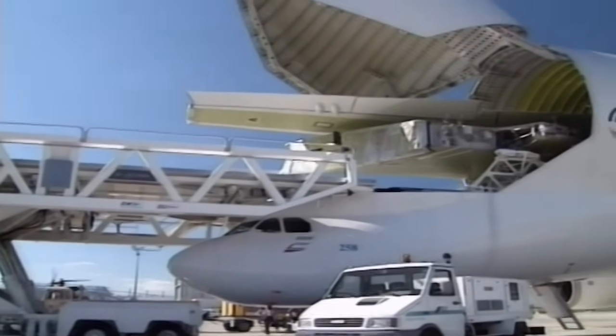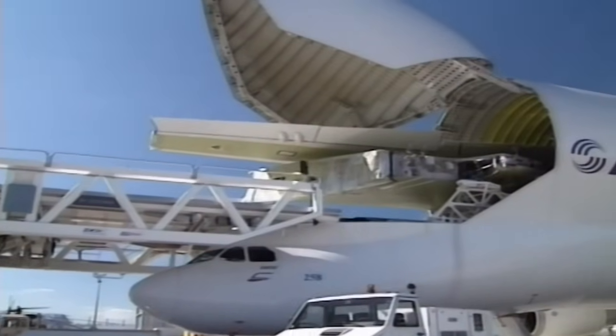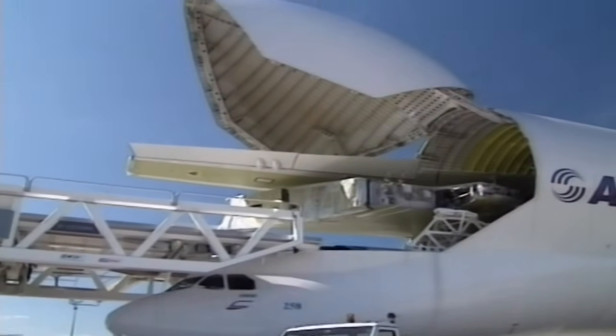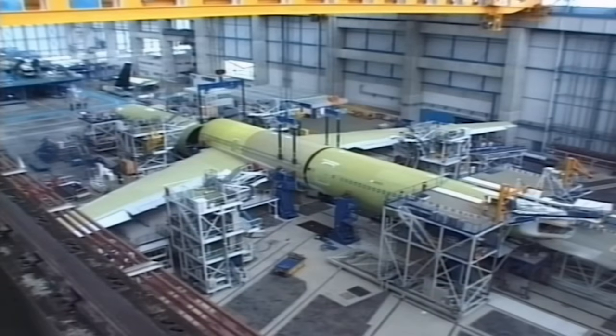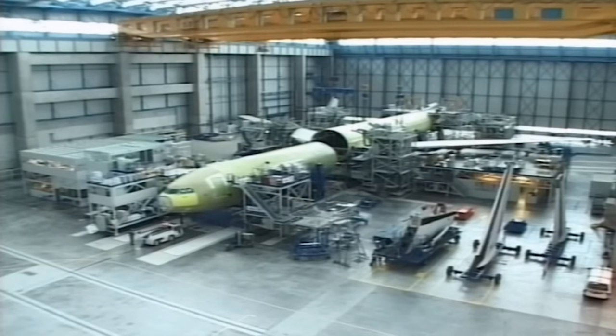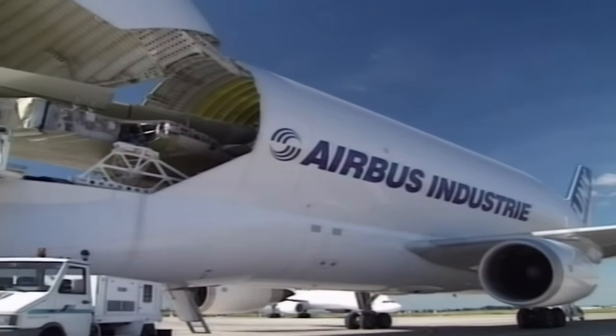Some of the parts that are flown by the Beluga include the 42-ton wing parts of the A330-340 wide bodies and the rear fuselage section of the A300-600 airline version. This section size is 15 feet in diameter and 72 feet long. Beluga carries these massive units in one complete piece.